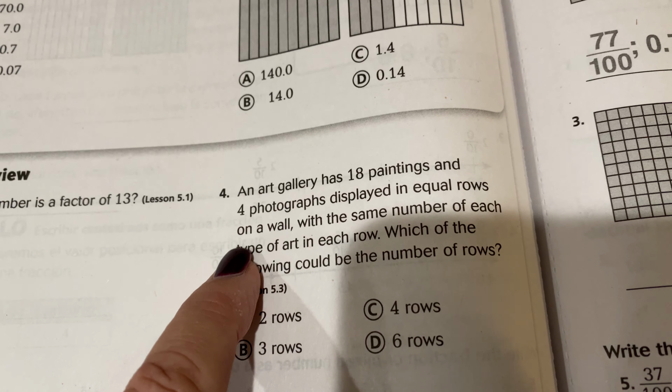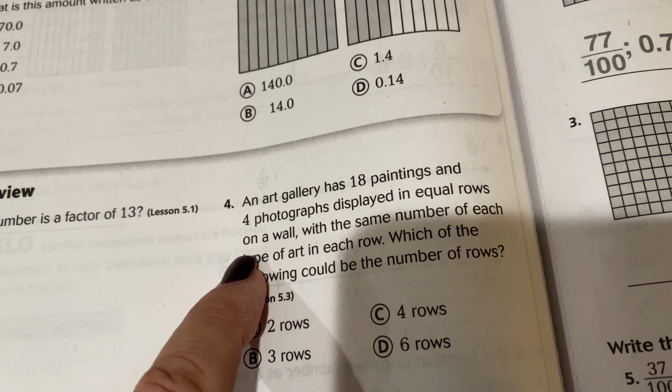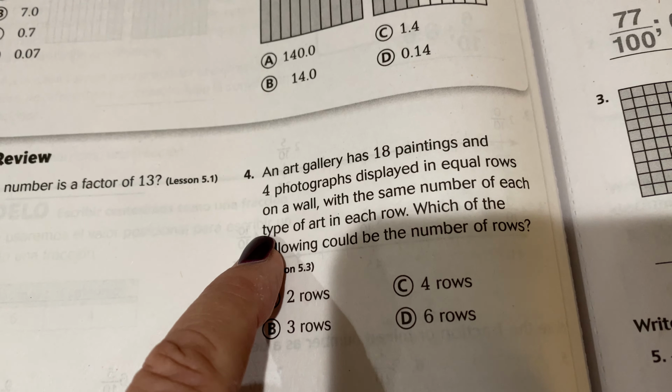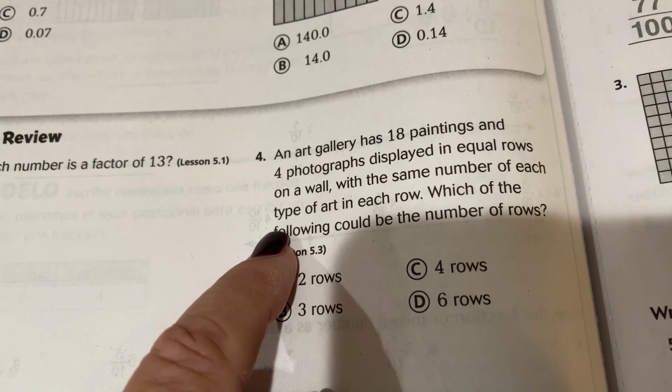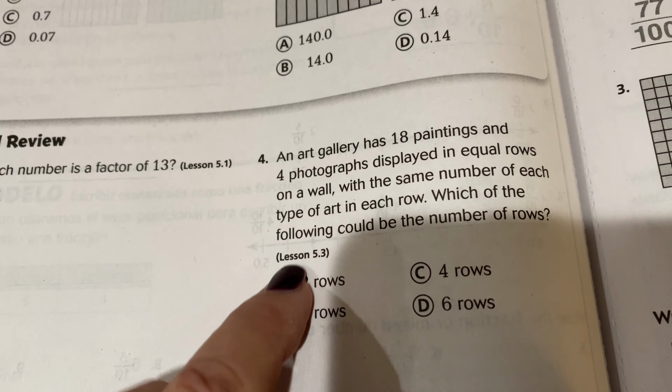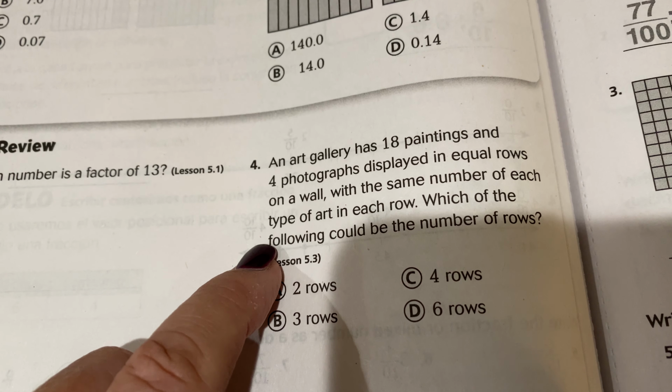An art gallery has 18 paintings, and 4 photographs are displayed in equal rows on the wall, with the same number in each type of art in each row. Which of the following could be the number of rows? So 4 times which one of these is going to give you 18 paintings?